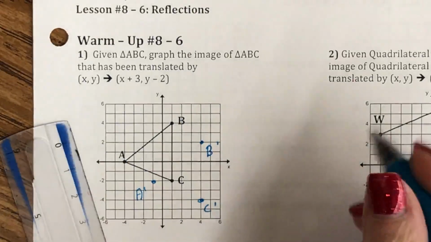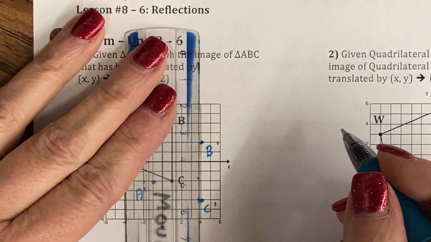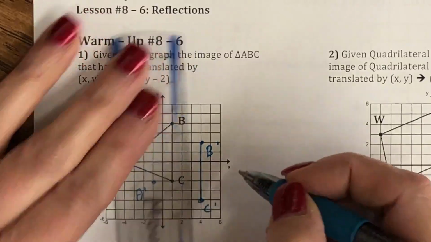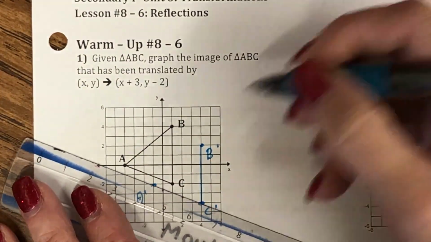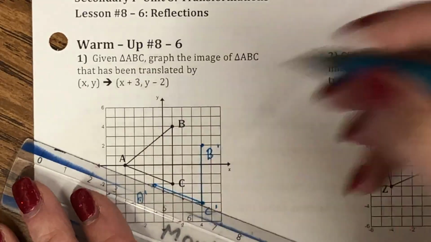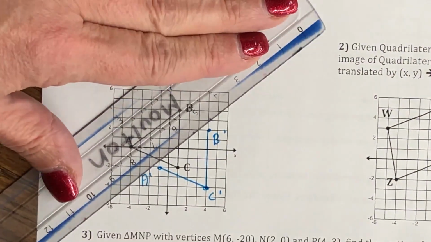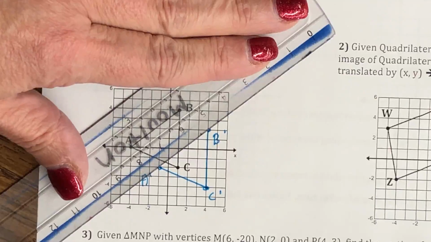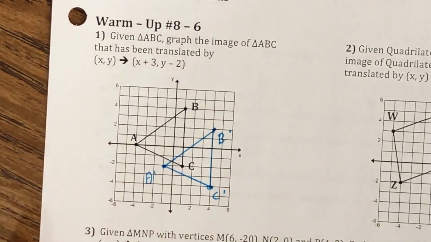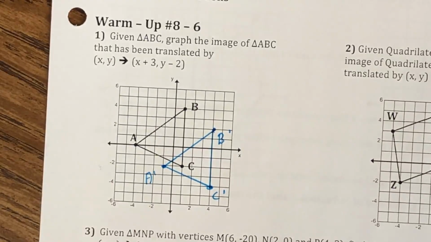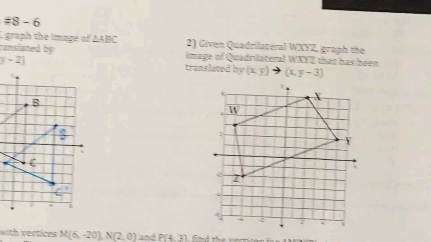We need to go ahead and get out our straight edge now and connect the vertices of our image. Remember that triangle ABC, since that is our original shape, that is called the pre-image. After we have performed the translation, we have triangle A prime, B prime, C prime, which is known as the image.